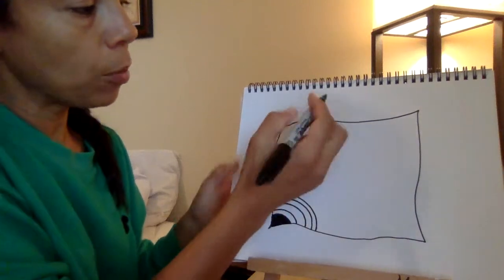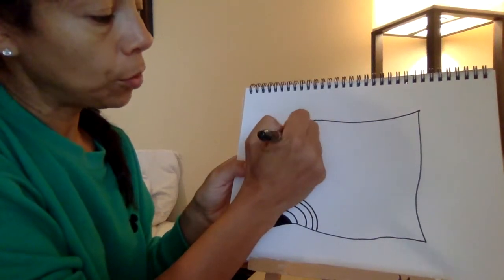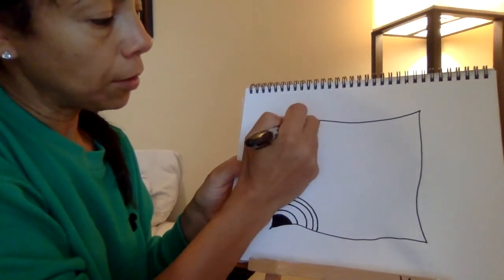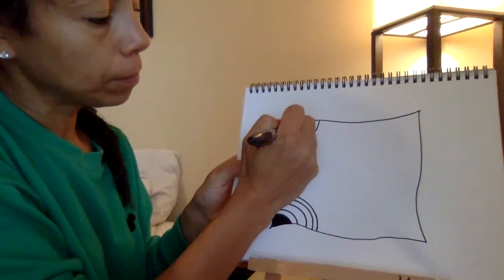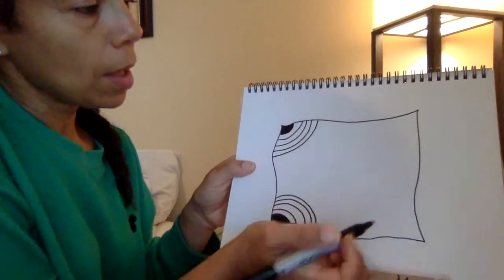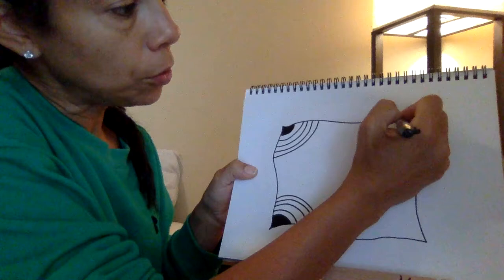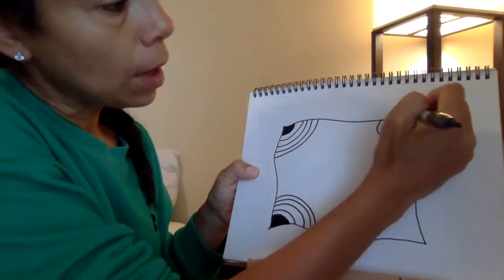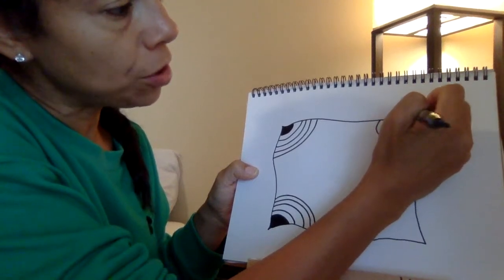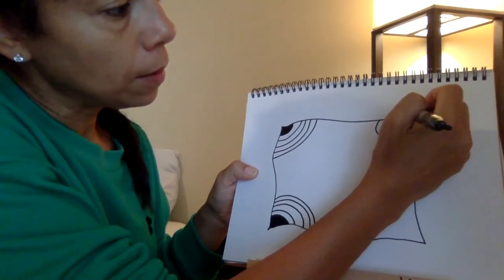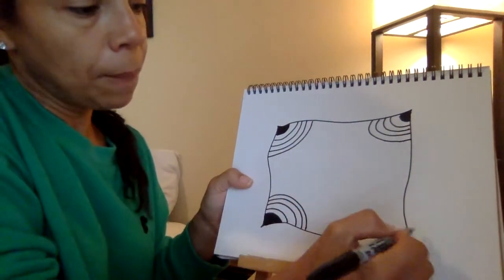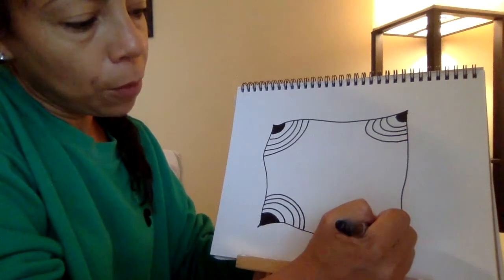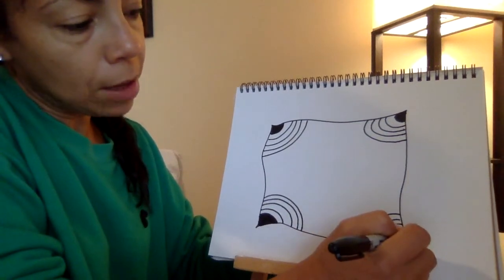So if I did here, now I'm going to do it here. 1, 2, 3, 4, 5, and I can color this in. And then I'll do it over here, and color this in. Again, the repetition is what is going to create the illusion of a pattern, okay? Then 1, 2, 3, 4, 5 again, and I color this in.